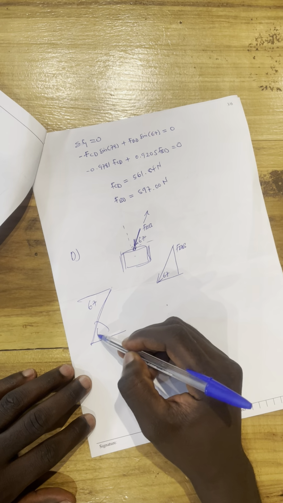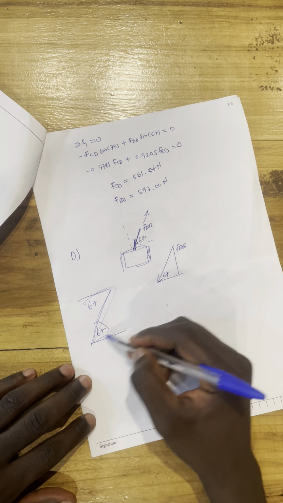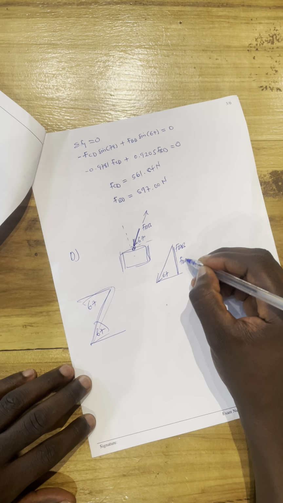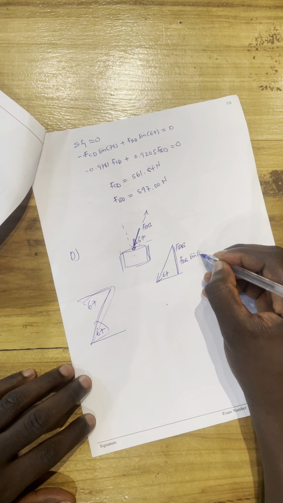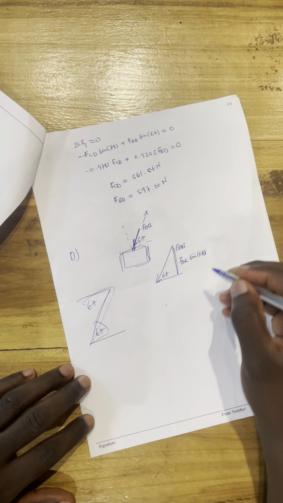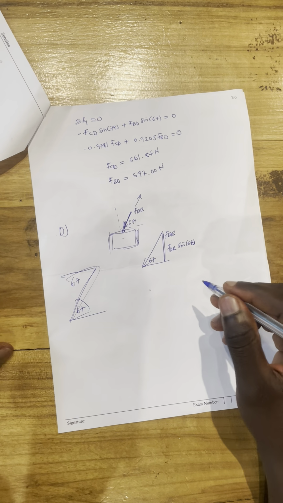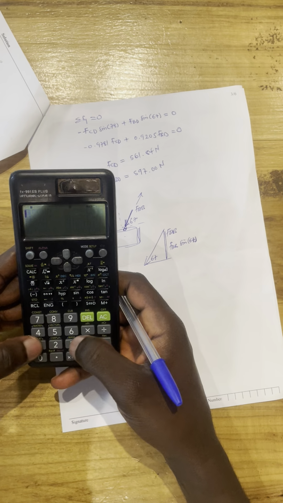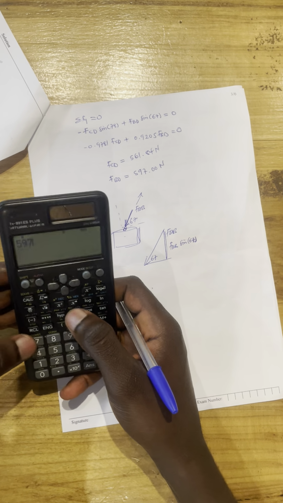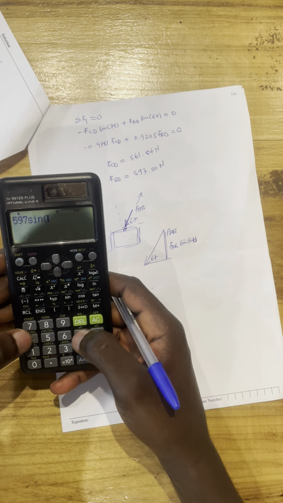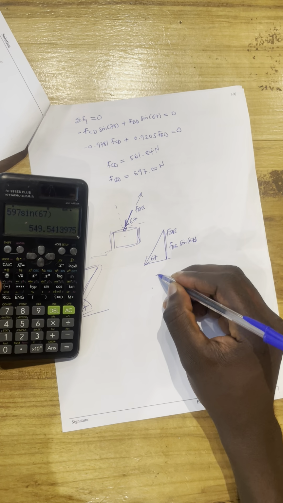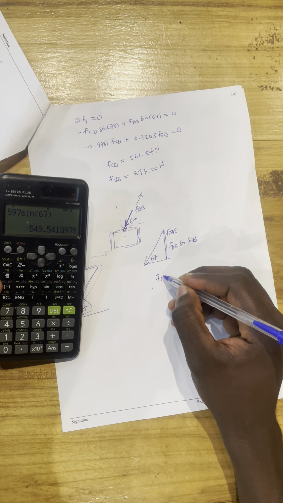So you can bring it here to a 67, right? Alternate angles are equal. So knowing this, you know that the vertical is going to be FDB sine 67. Okay, so FDB is 597. So 597 sine 67. And that is giving you the vertical component, right?